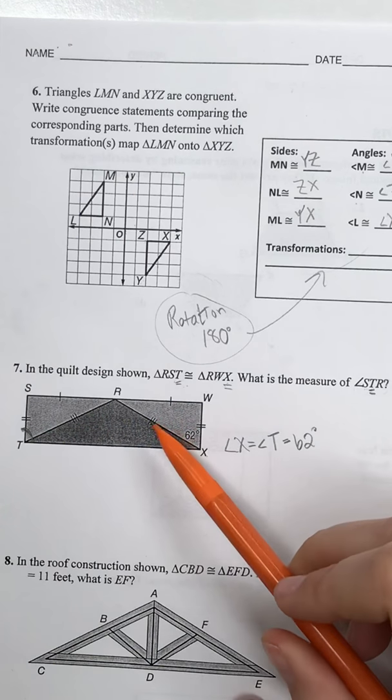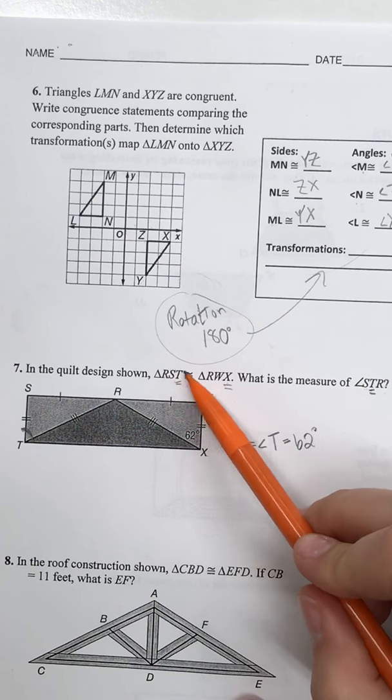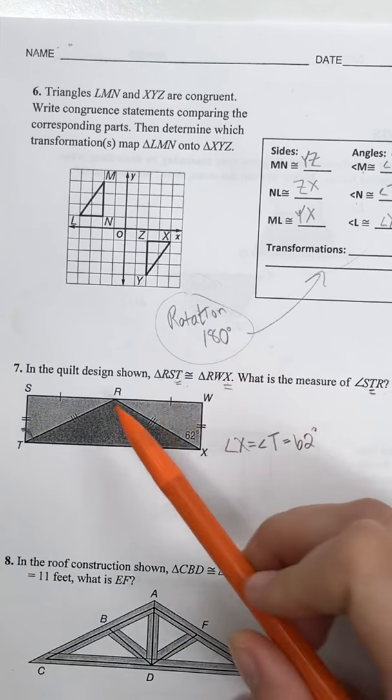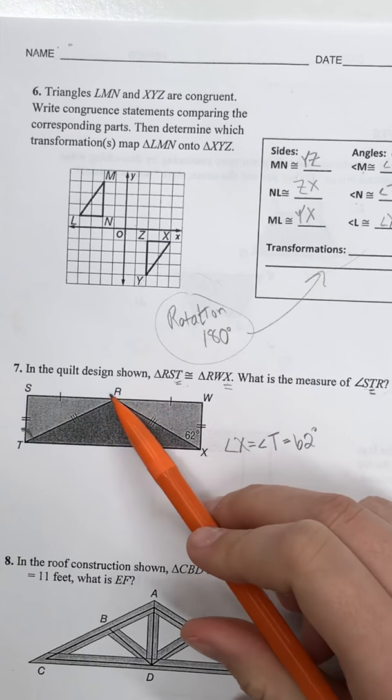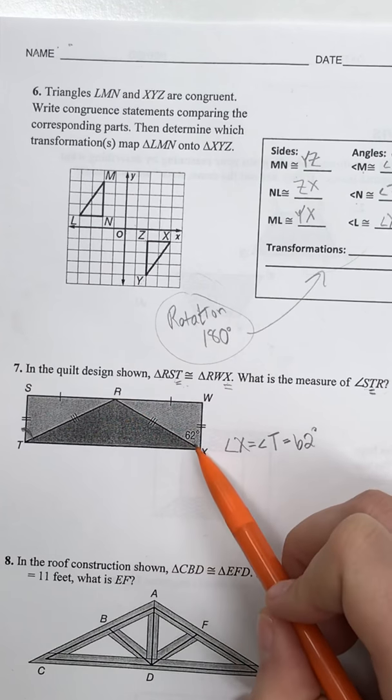Same with side lengths. Notice how if I take R and T, which is the first and last letter of my congruent statement, RT is going to match up with RX. So where's R? RT, which is this diagonal here, is going to match up with RX.